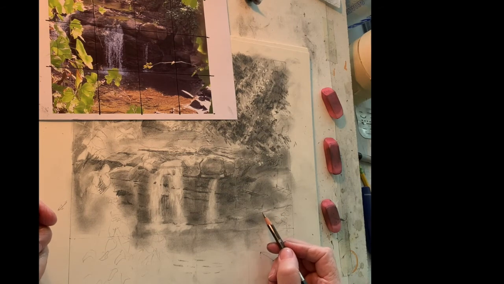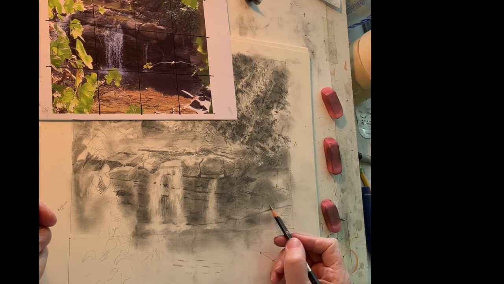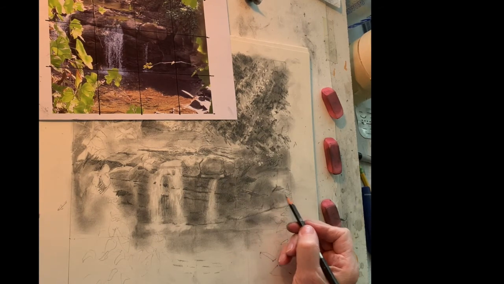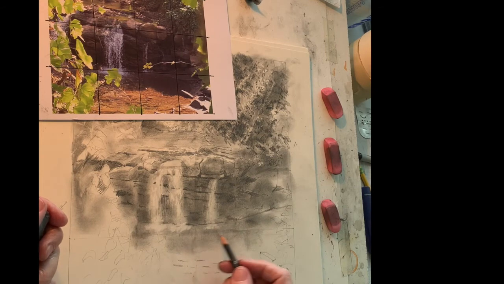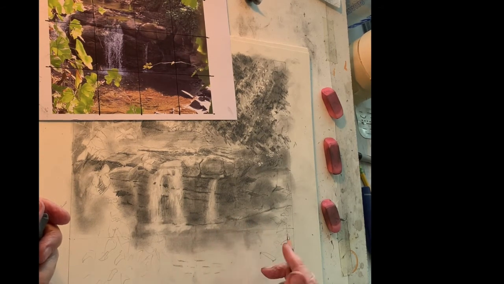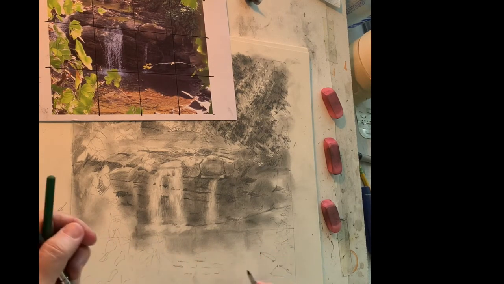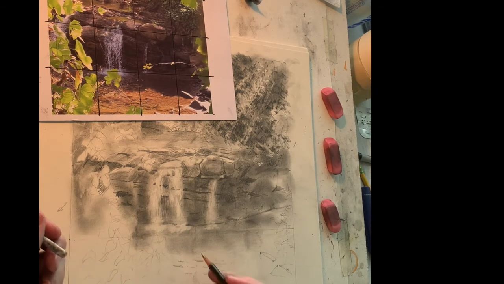Let's see, I got my little sandy beach that goes down through there. There's a big old crevice back over in here. Okay, this area down in here is quite a bit lighter than this.